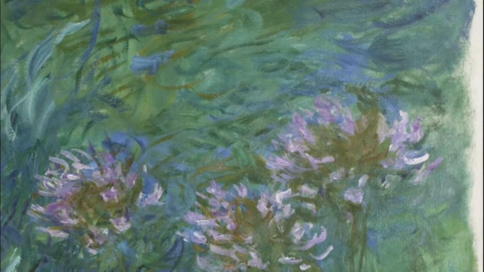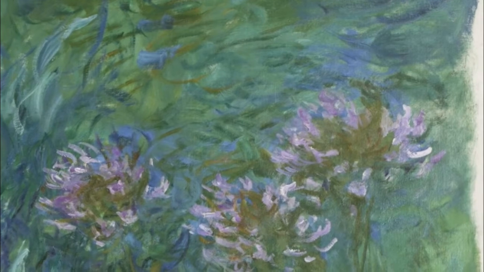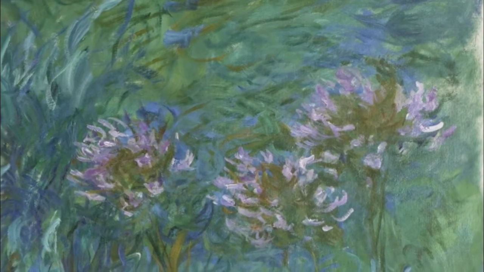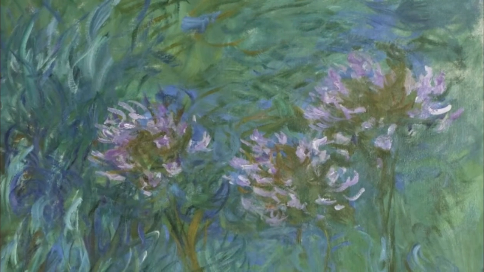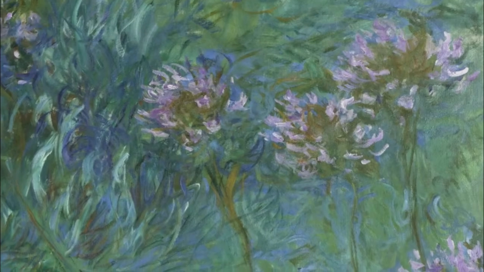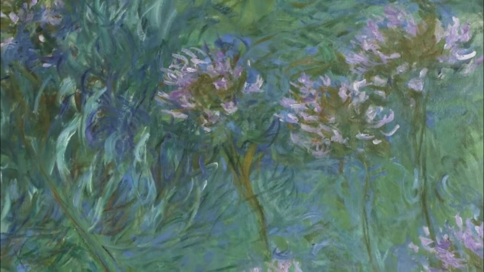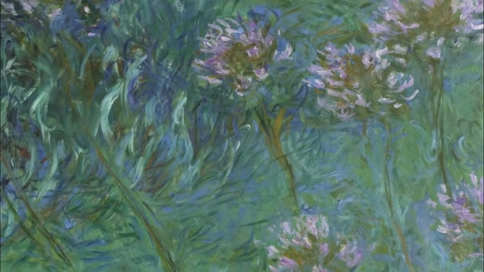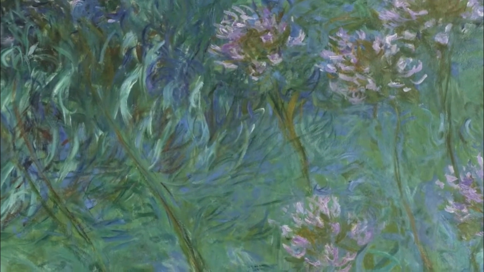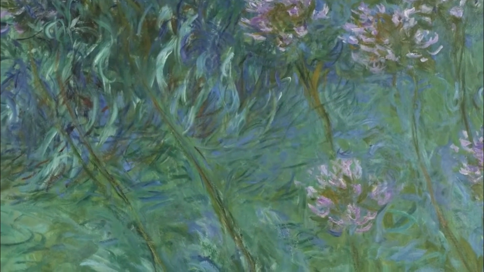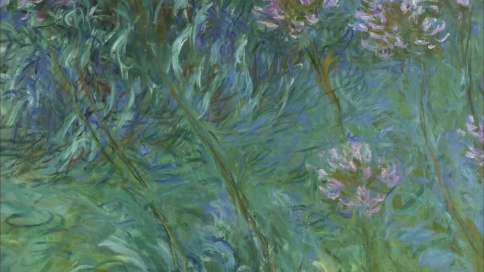The last artist we will look at today is an artist named Claude Monet. Monet was a French painter, and he was an impressionist artist. So check out this beautiful landscape of the agapanthus flower. So you're noticing first colors and lines, but let's learn a little bit more about this painting.